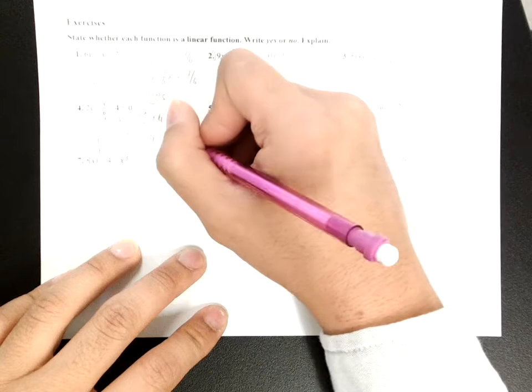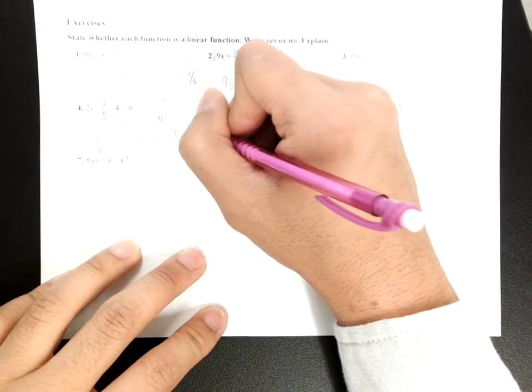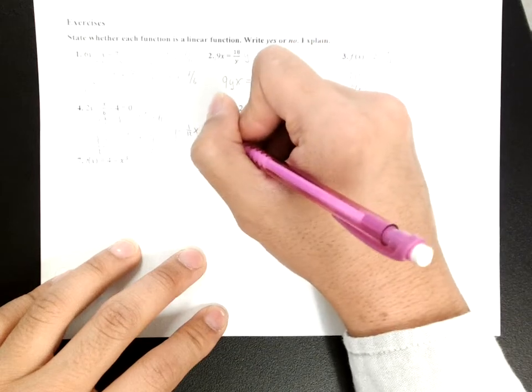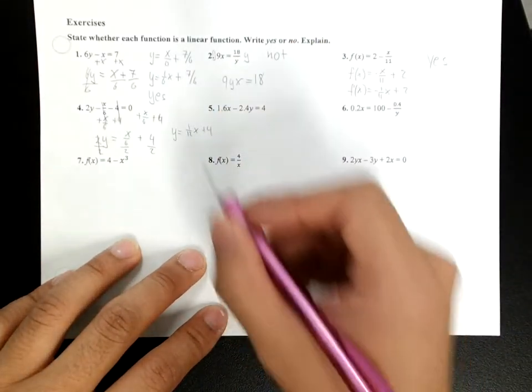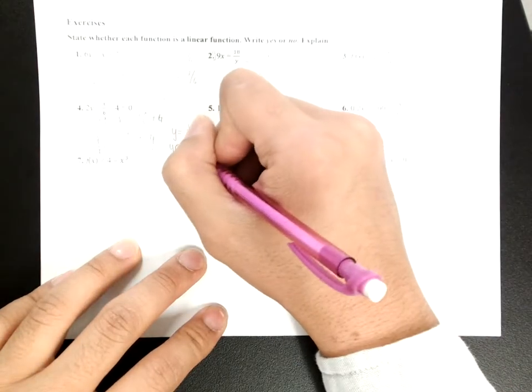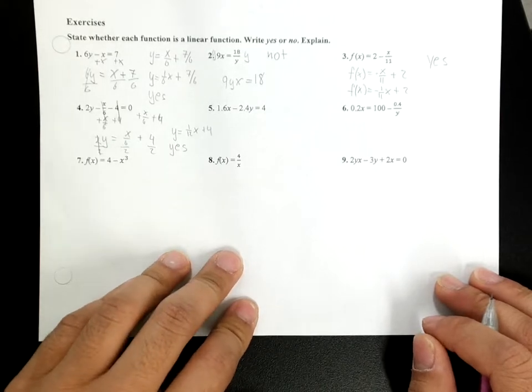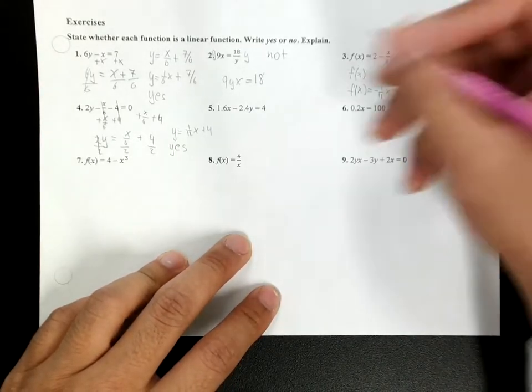Long story short, you're going to get y equals x over 12 plus 4. Now this is in mx plus b, so it is a linear function. Okay.